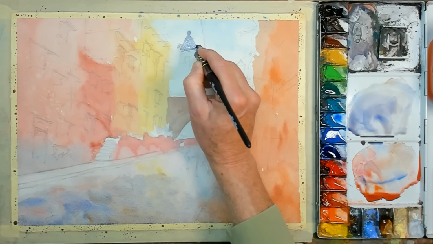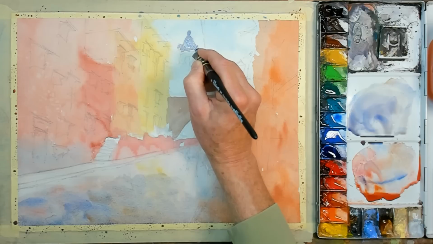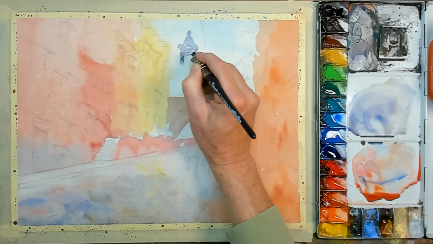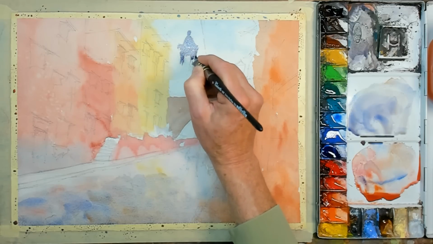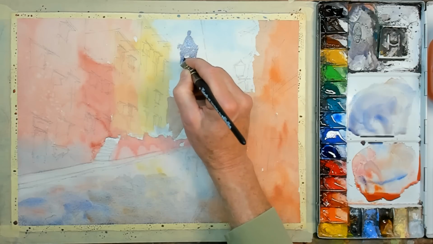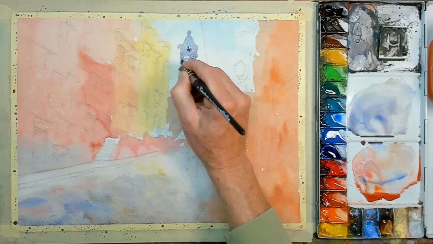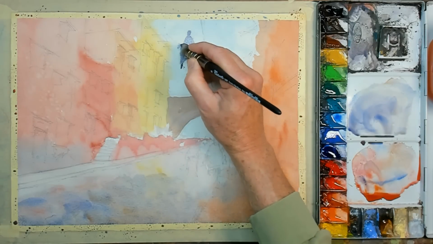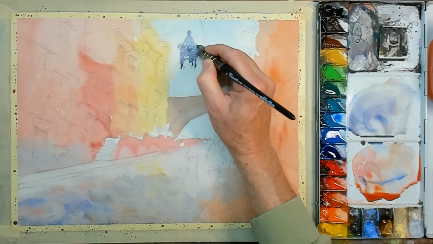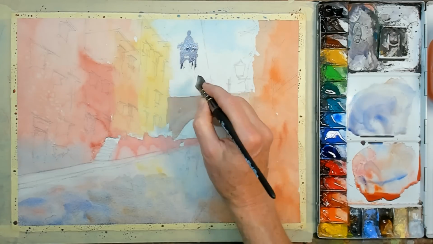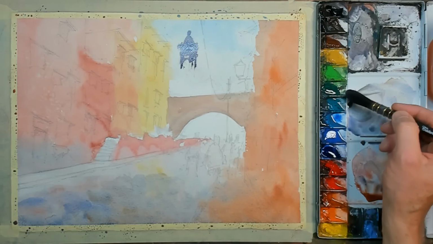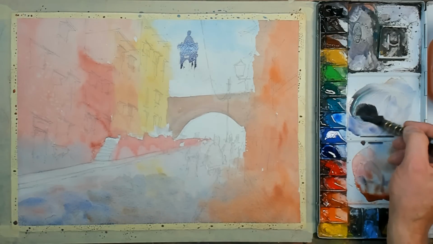So I want to try and go over or go up to and go over that edge. There we are.